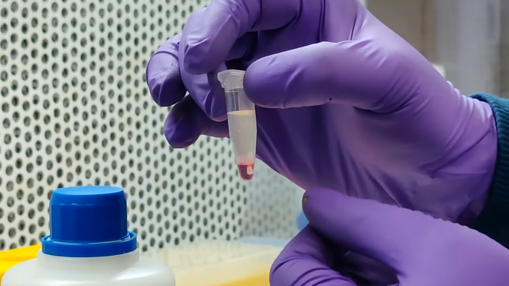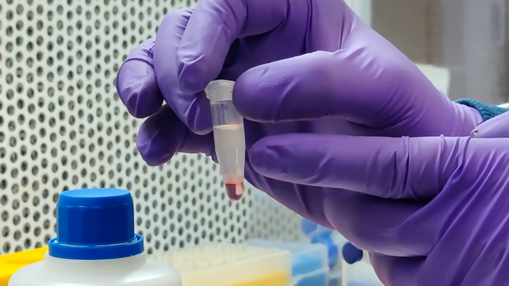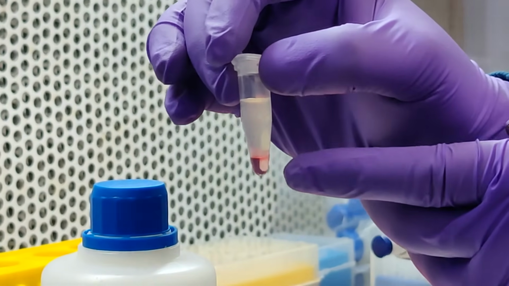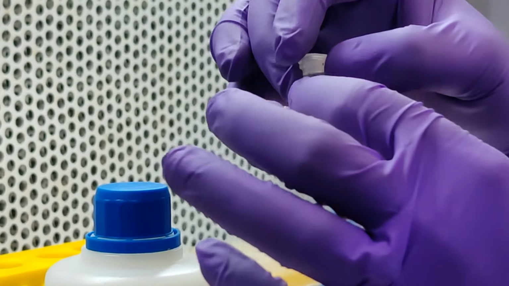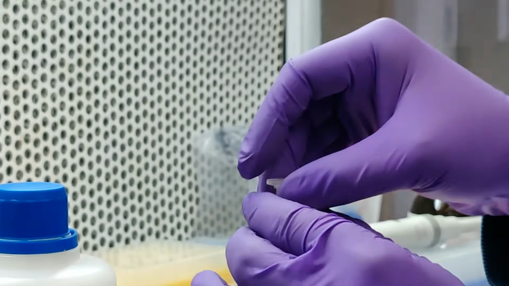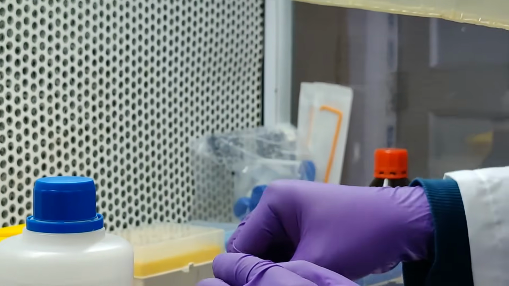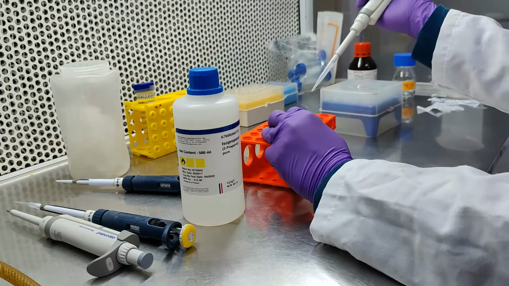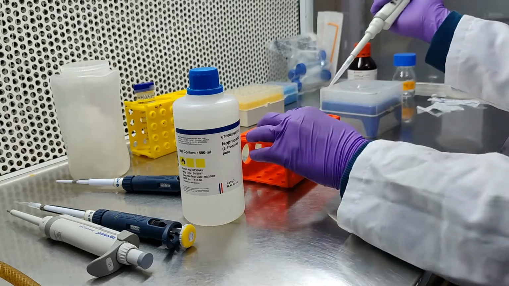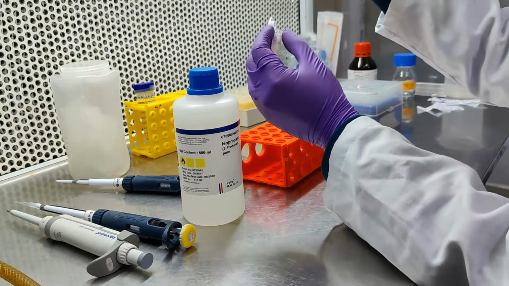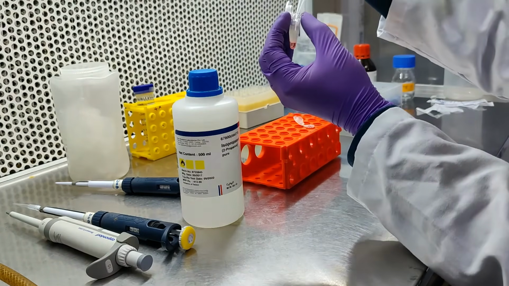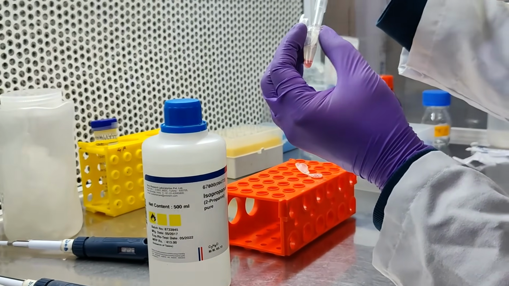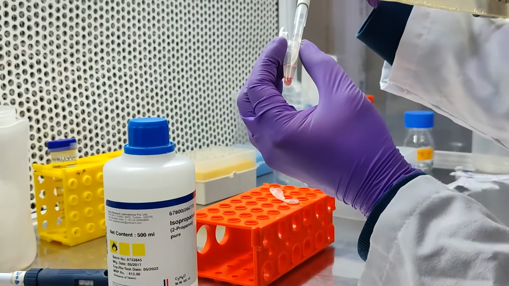But for today's experiment we will be doing RNA isolation, so we will be taking out the aqueous layer which is on the top. We have to be really careful not to take out the interface or the bottom layer. We will be transferring this into a new tube very carefully. We are now transferring the aqueous phase into the new Eppendorf tube. You have to take it very slowly, tilt a little bit and slowly pipette it out. Don't take the interface, that is the whole point.